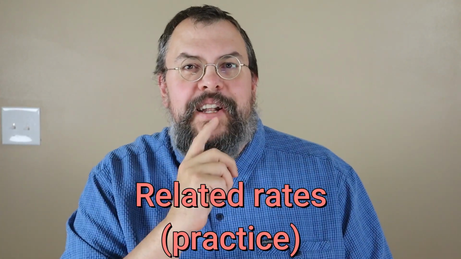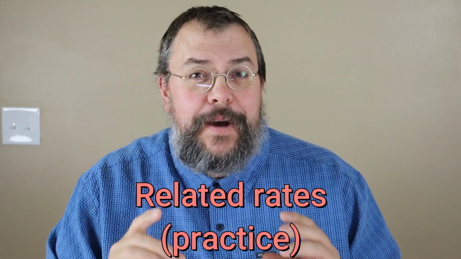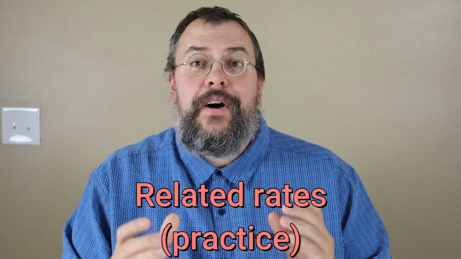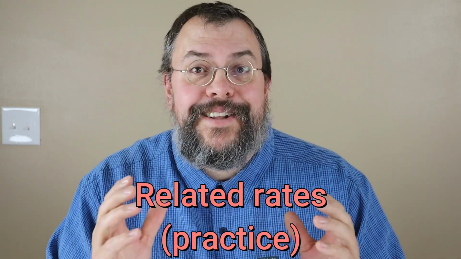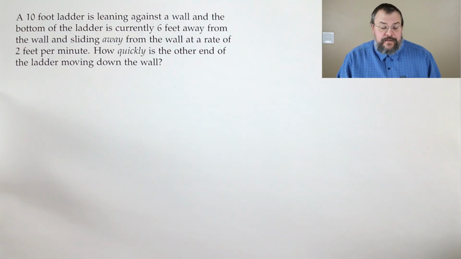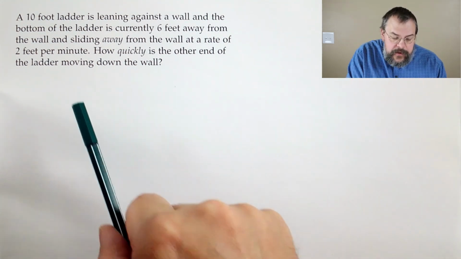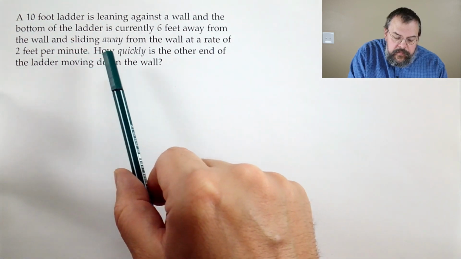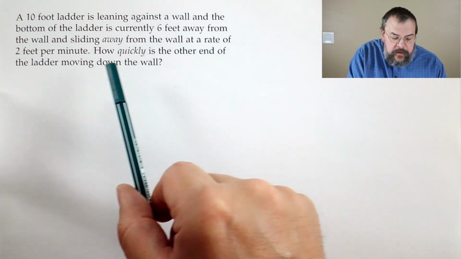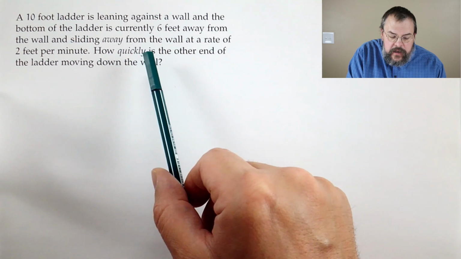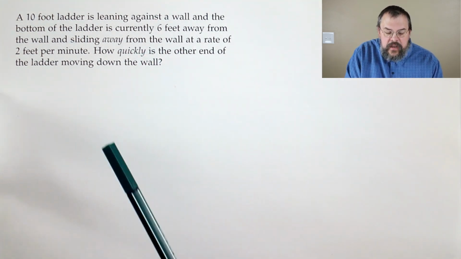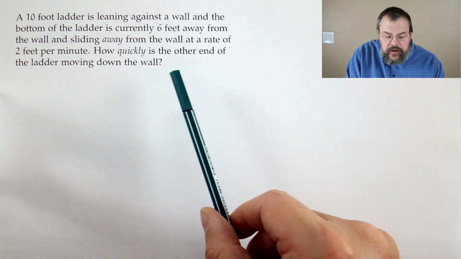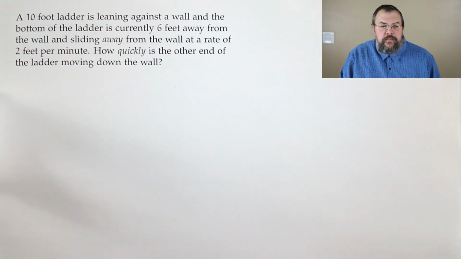And then you can unpause and say, yep, I did it right. Or maybe you're like, I need another idea. Don't worry, we have a couple of ideas ready for you. Well, time for us to begin. So our first problem. A 10-foot ladder is leaning against a wall, and the bottom of the ladder is currently 6 feet away from the wall and sliding away from the wall at a rate of 2 feet per minute. How quickly is the other end of the ladder moving down the wall?